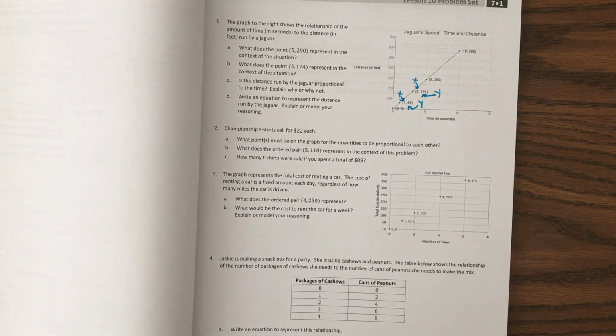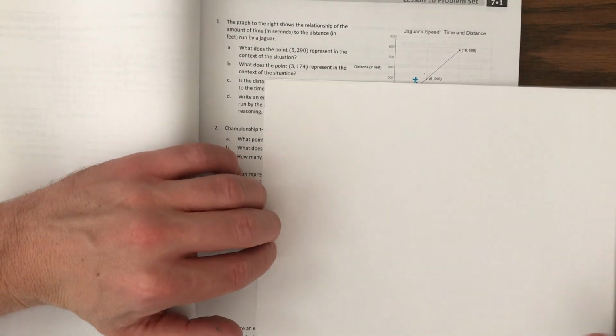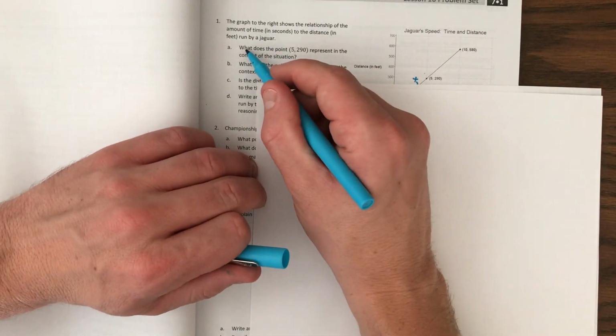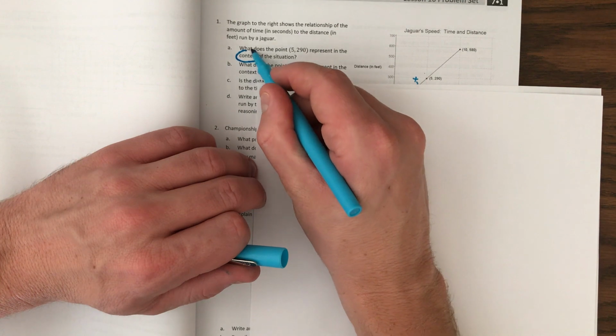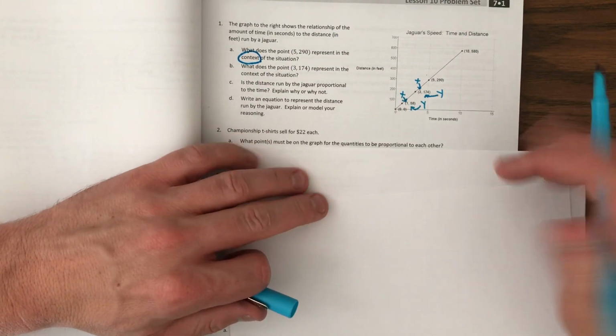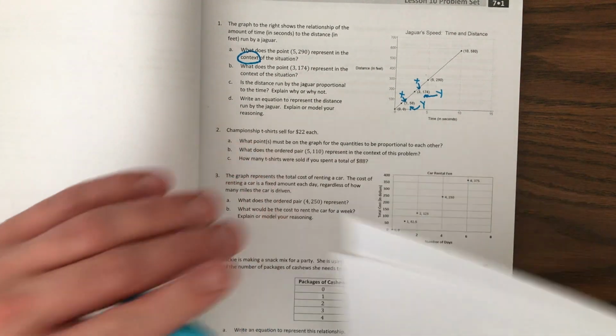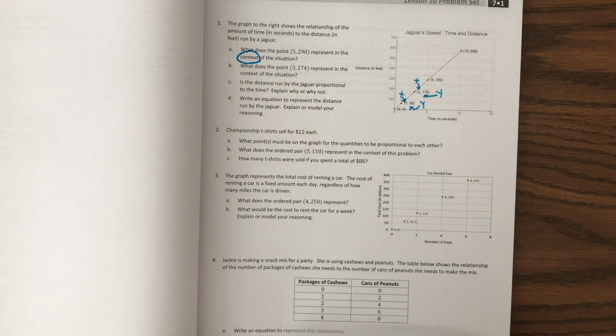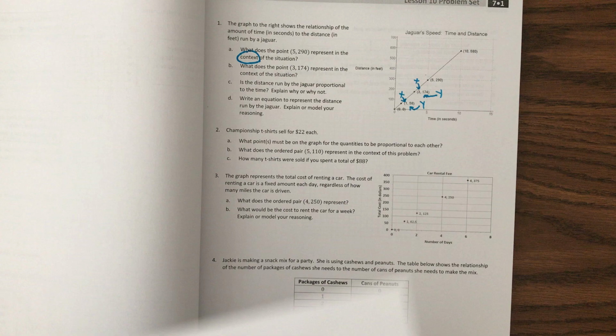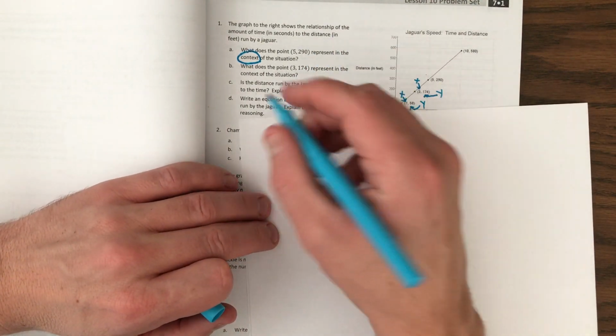And question A says, what does the point 5, 290 represent in the context of this situation? Remember, context just means what is the question about? This question is about a Jaguar and how long he's been running for and how far he's gone. Or maybe it's a girl Jaguar. So that's what they want, and they want you to relate these numbers to it.